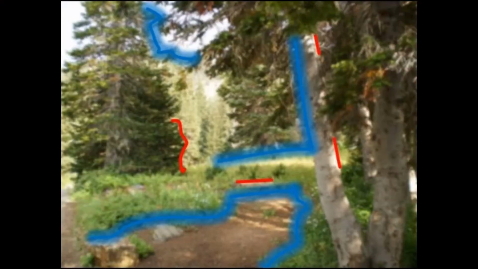For a second, I'm going to take you back to this image where I was showing you hard and soft edges that I could see.